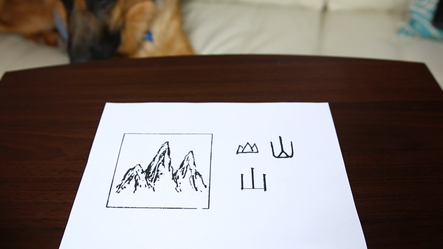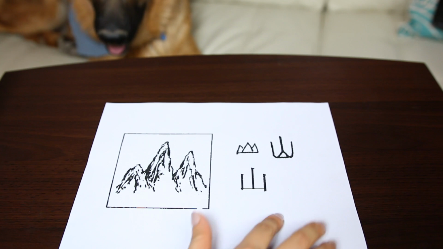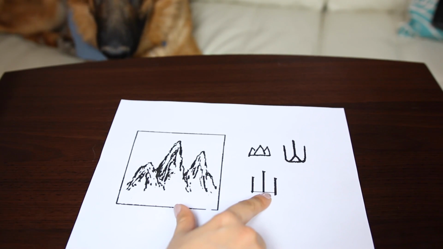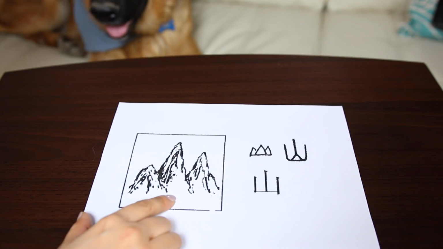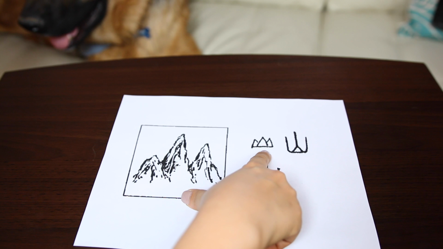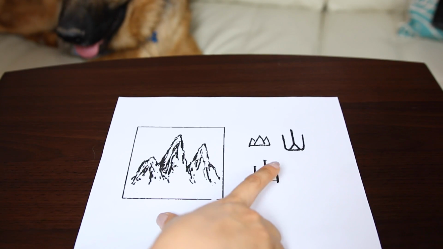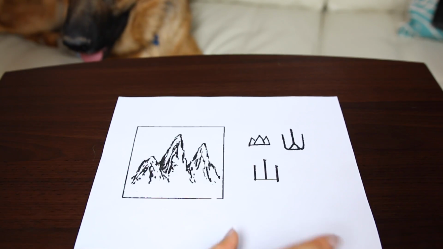Okay, so let me show you some pictures of how Chinese characters started. This is the character for mountain, and at the beginning we just drew a mountain like this, right? And then it turned into this, more simplified, and at the end this is how we write mountain nowadays. You can see the steps along the way.